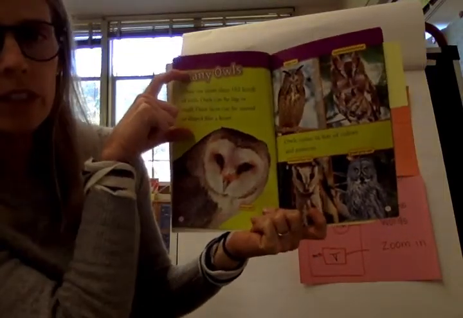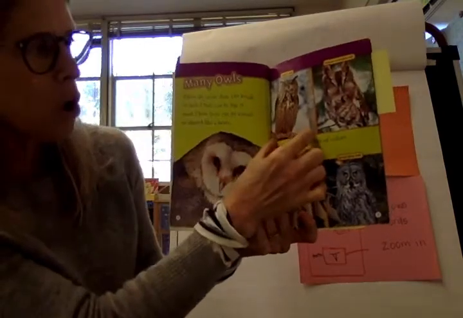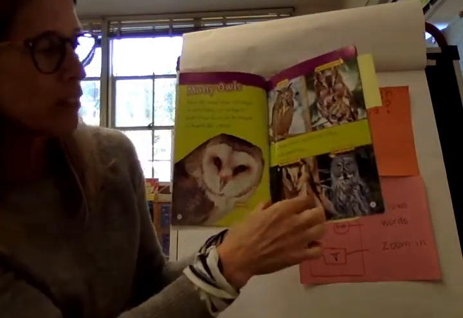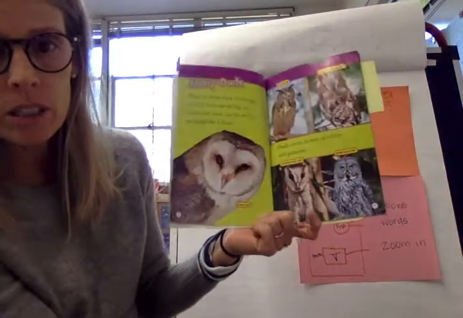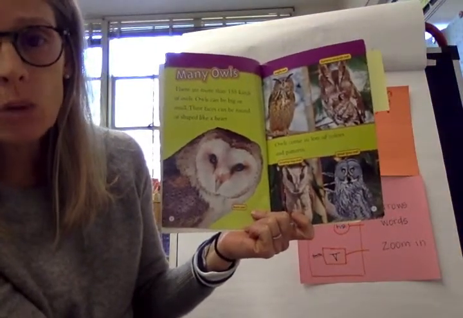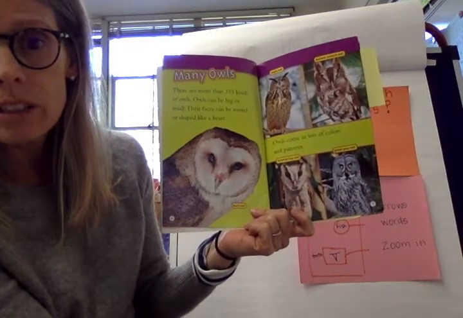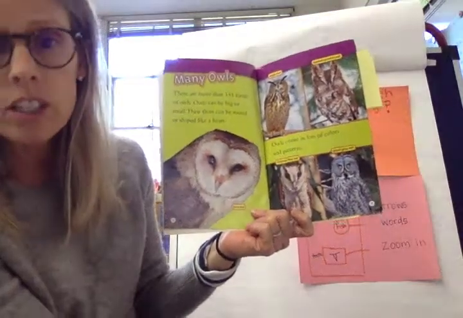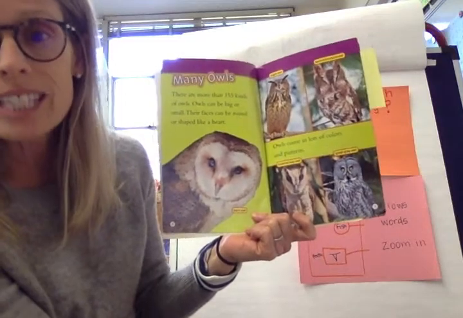Then she gives us a little bit of information here, but then she calls out different owls. She's showing us that there are different owls. They look different: different colors, different shaped faces, different sizes.